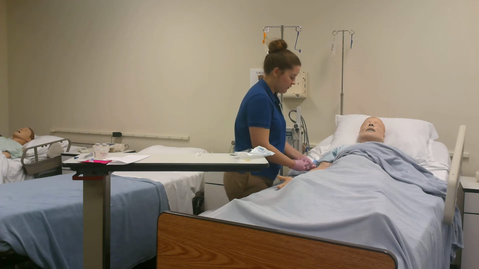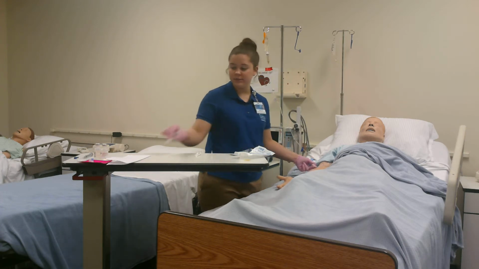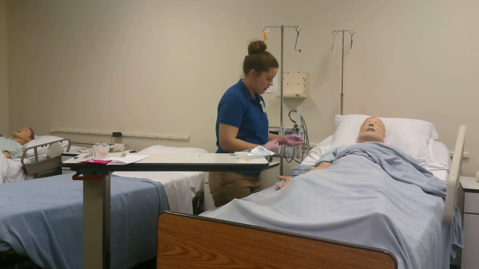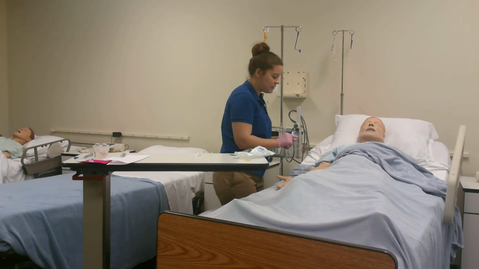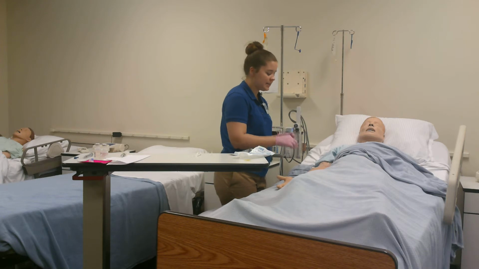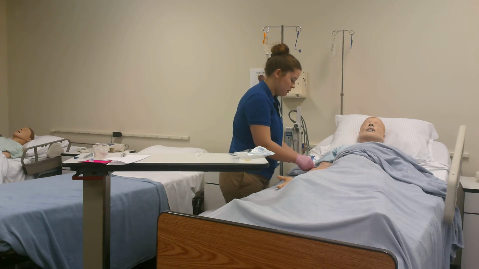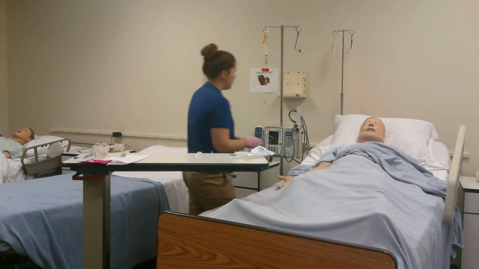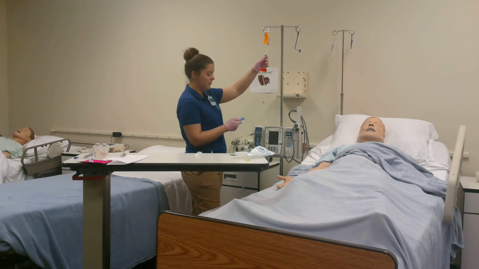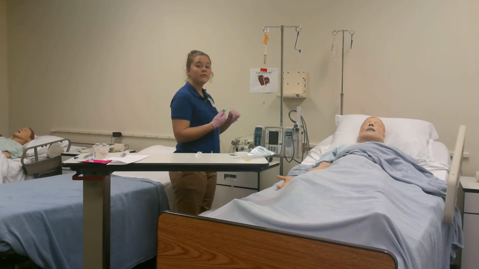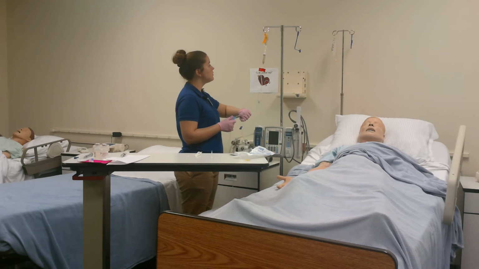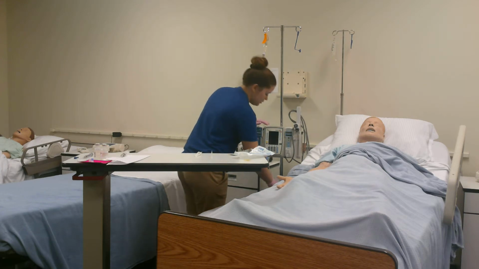Okay, very good, Mr. Jackson. I'm going to dispose of this properly. I'm going to, again, prime my tubing, perform aseptic technique with an alcohol swab, and I'm going to connect Mr. Jackson to his medication. I'm going to unclamp this. This is already halfway filled, so I'm going to establish my flow rate, and we're looking for 8 drops per minute. Okay, very good, Mr. Jackson.